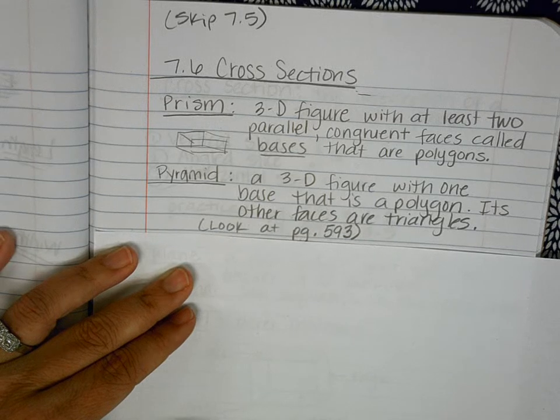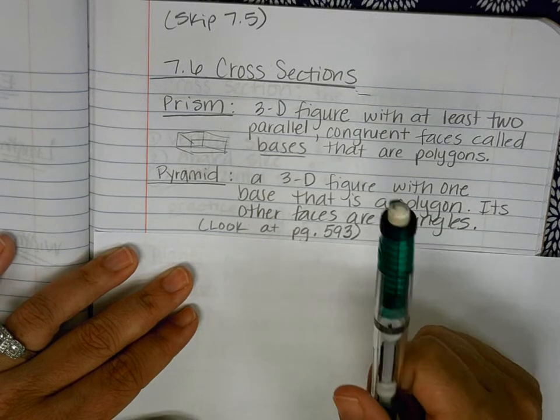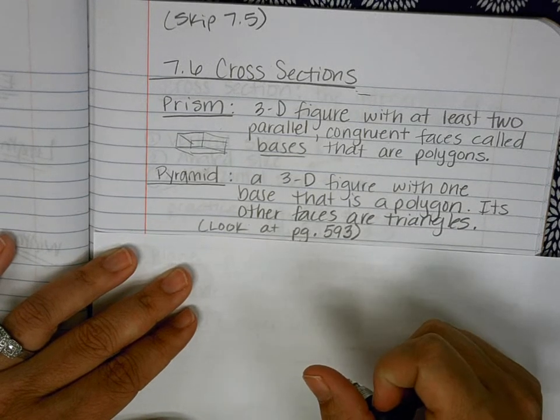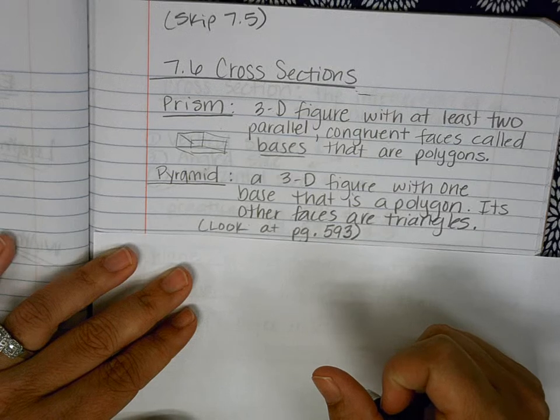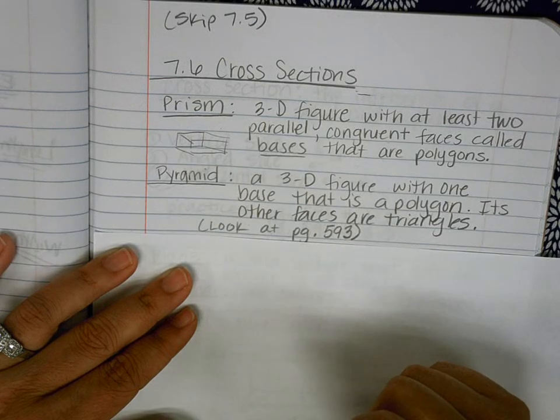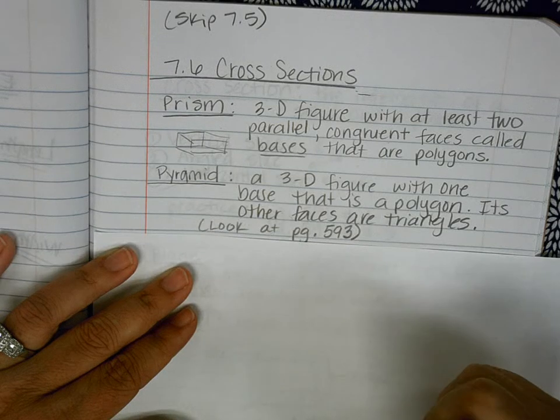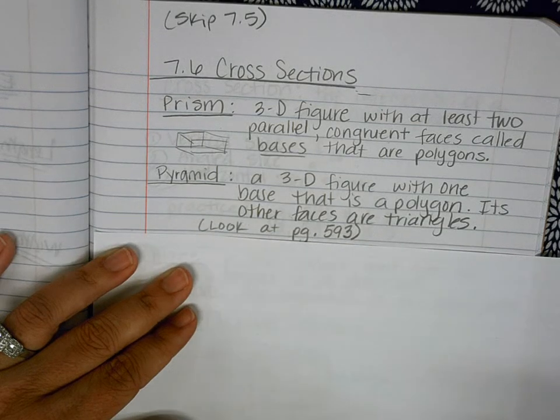Okay, so remember, a 3D figure with one base that is a polygon, its other faces are triangles. So if you look above you, you can see the triangles. If it was a square base, you would still get triangles. If it was a square base, how many triangles would you have on the sides? 4. Good. I'm going to show you a picture of what I'm talking about.